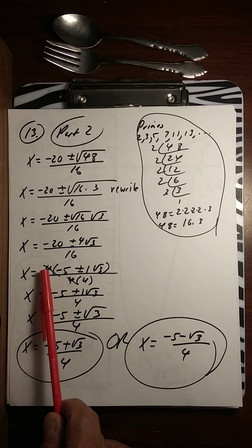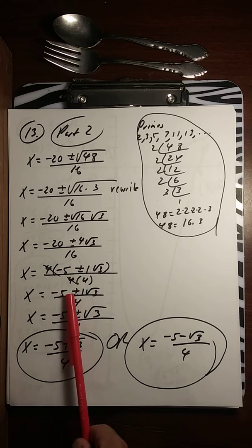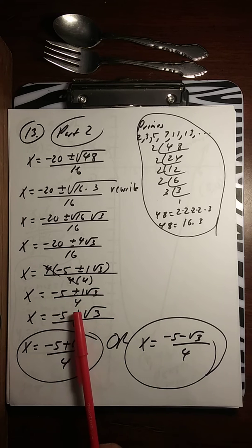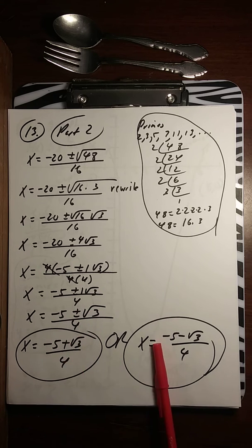Take a 4 times that, factor it. 4 times 4 in the bottom. These cancel. So you have negative 5 plus or minus 1 square root of 3. Negative 5 plus or minus square root of 3 over 4. Negative 5 plus square root of 3 over 4. Negative 5 minus square root of 3 over 4.